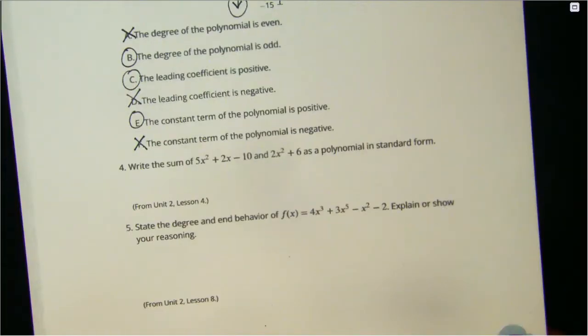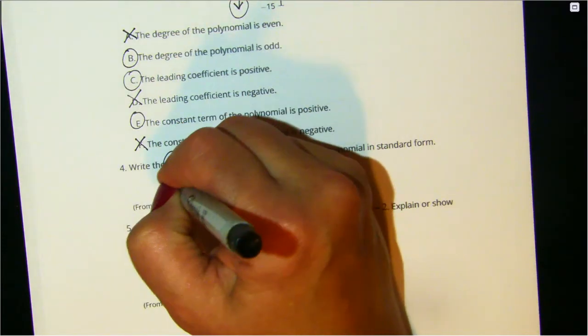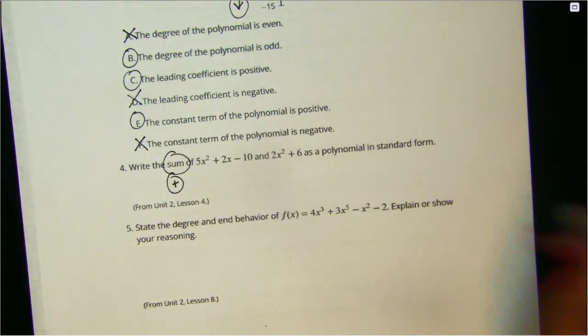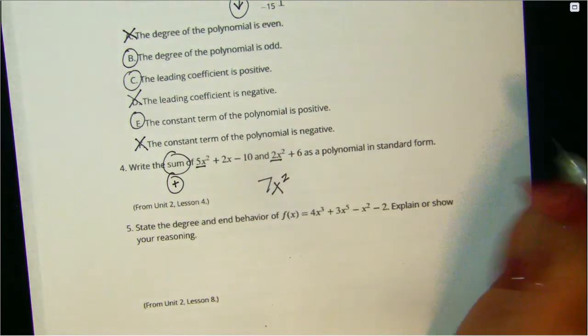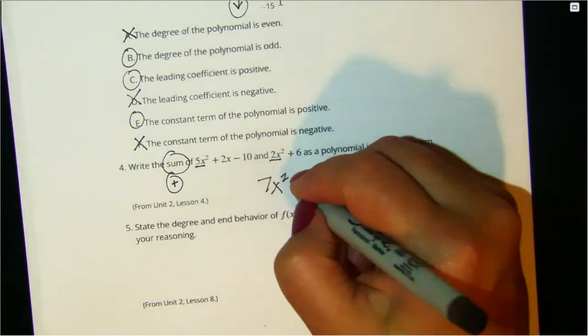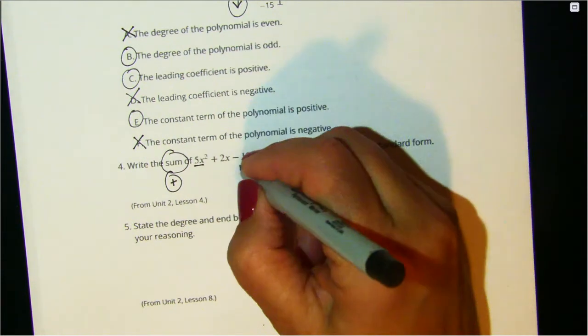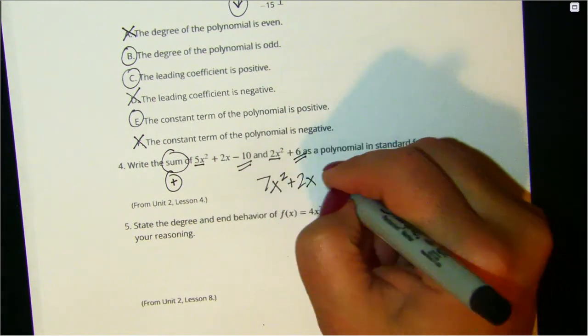Number 4, the sum. All you're supposed to do is add these together, add like terms. I see both of those are x squared. That would make 7x squared. There's no other x over here, so it'll just stay 2x. You have -10 and +6 makes -4.